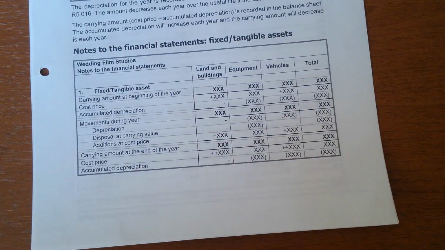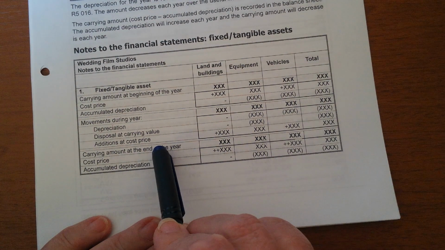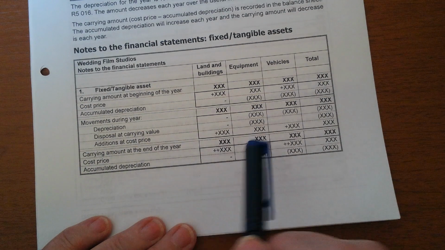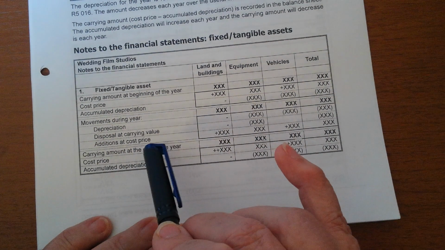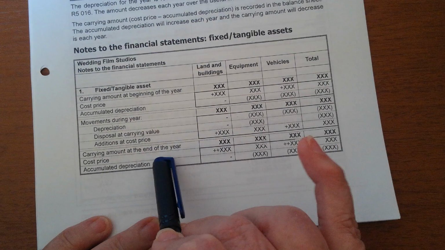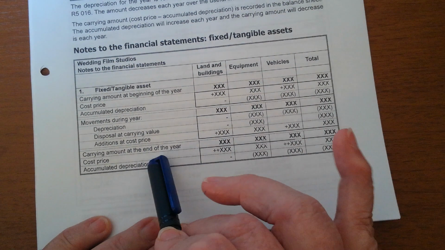Okay, the notes to the financial statements. You must know this note very well, so that you know exactly how you have to record it. Sometimes they give you the words, but sometimes you have to do it yourself. So make sure that you understand this and that you know the order.